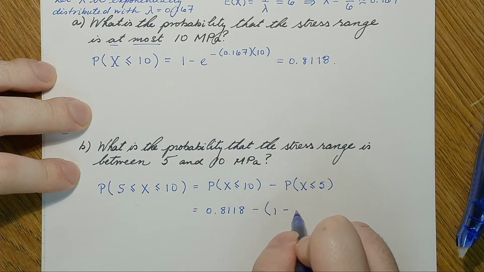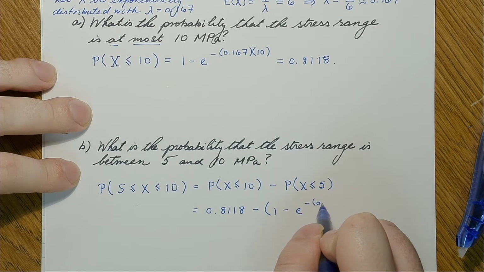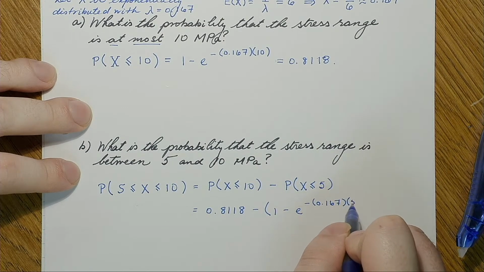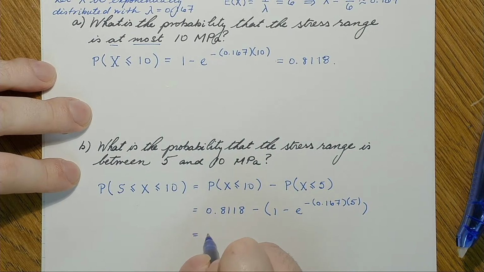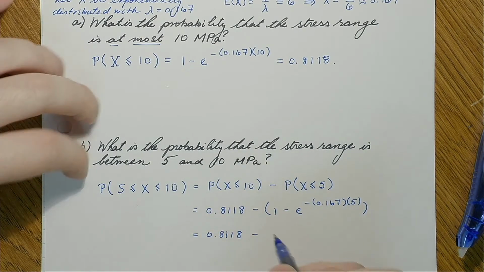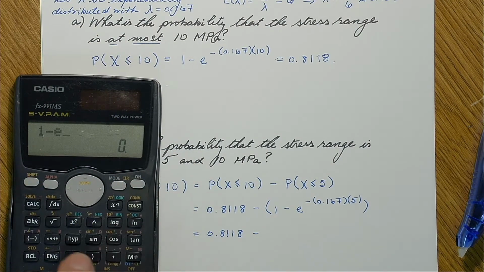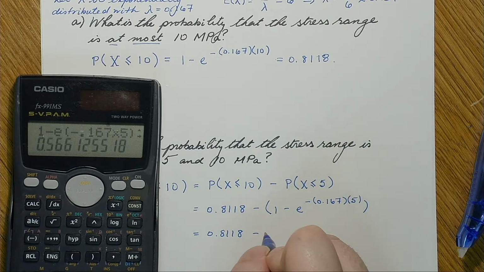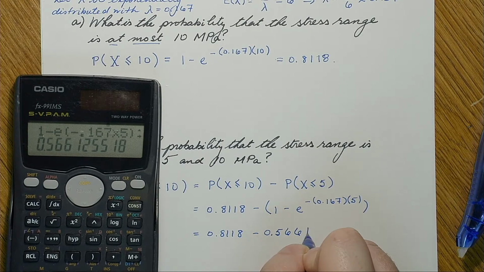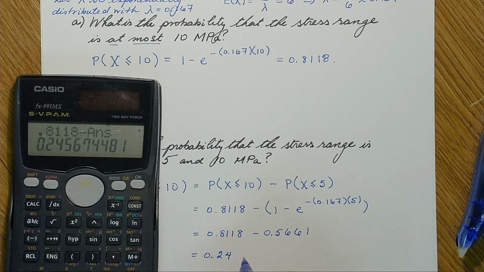And over here, it's 1 minus e to the minus 0.167 times 5. And so the answer I get is 0.2457.